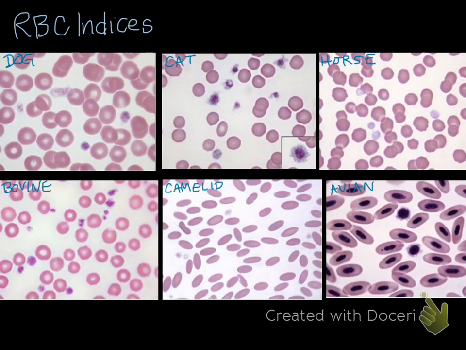Before we talk about red cell indices specifically, we're going to talk a little bit about the different appearance of red cells in our various veterinary species. And just to realize that red cell indices, when we talk about them, we're really going to be talking about size or volume of red cells, as well as hemoglobin content. And so we also assess not just these indices, but how the red cells actually look. So that's why I'm going to kind of go through this.